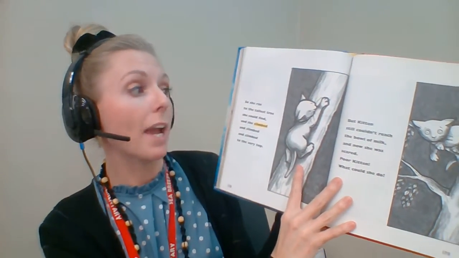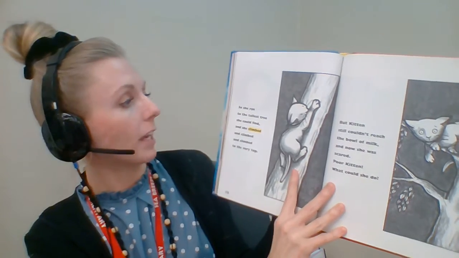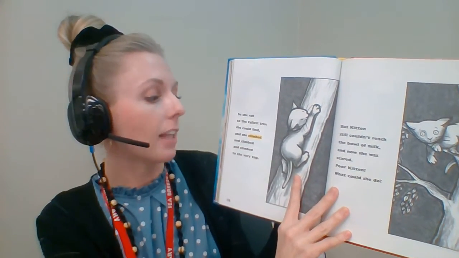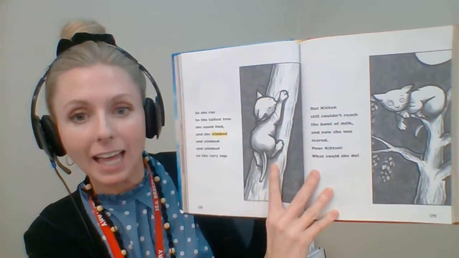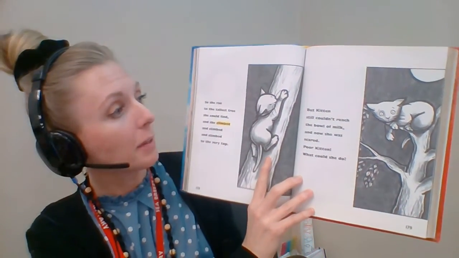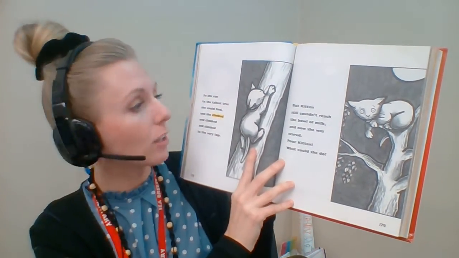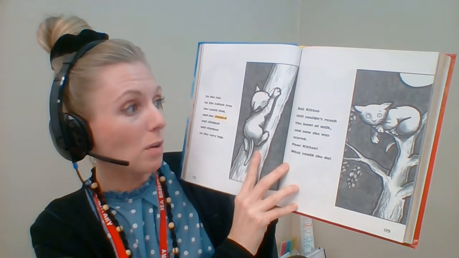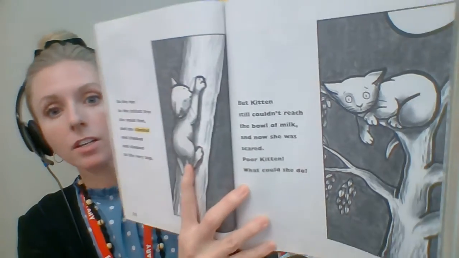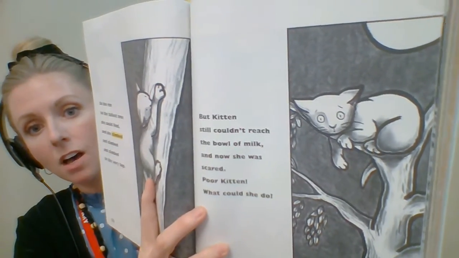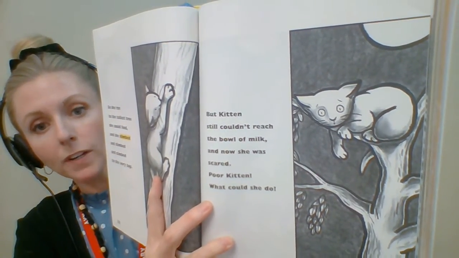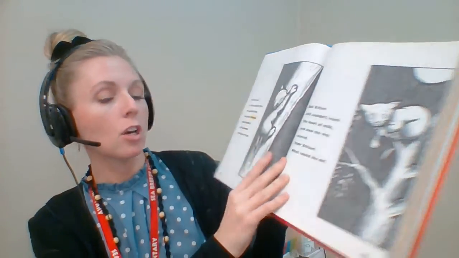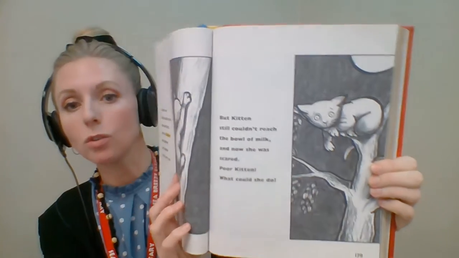So she ran to the tallest tree that she could find, and she climbed and climbed to the very top. But Kitten still couldn't reach the bowl of milk. And now she was scared. You see her face? She looks scared and worried. Her eyes are big. So scared. Poor Kitten.